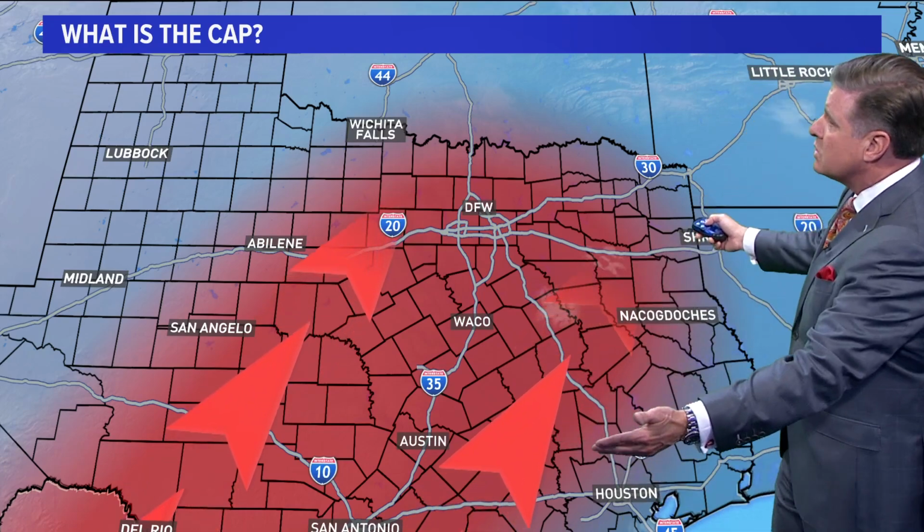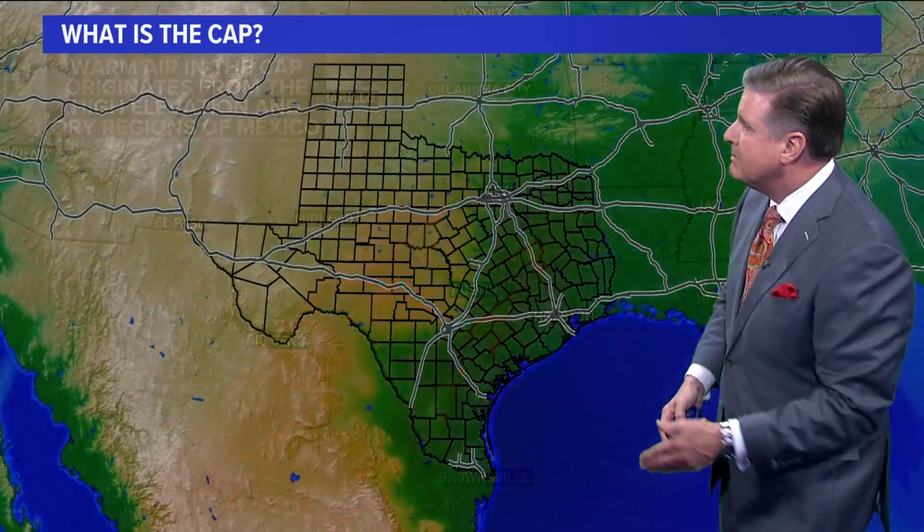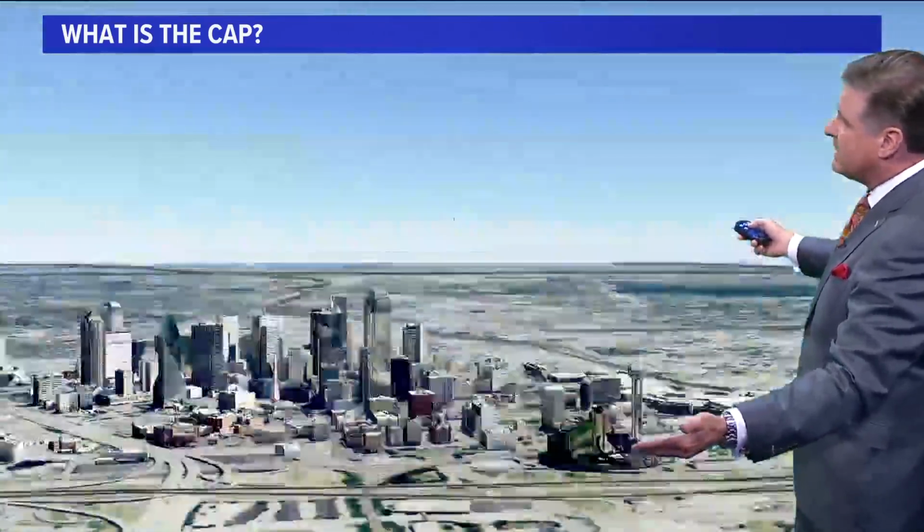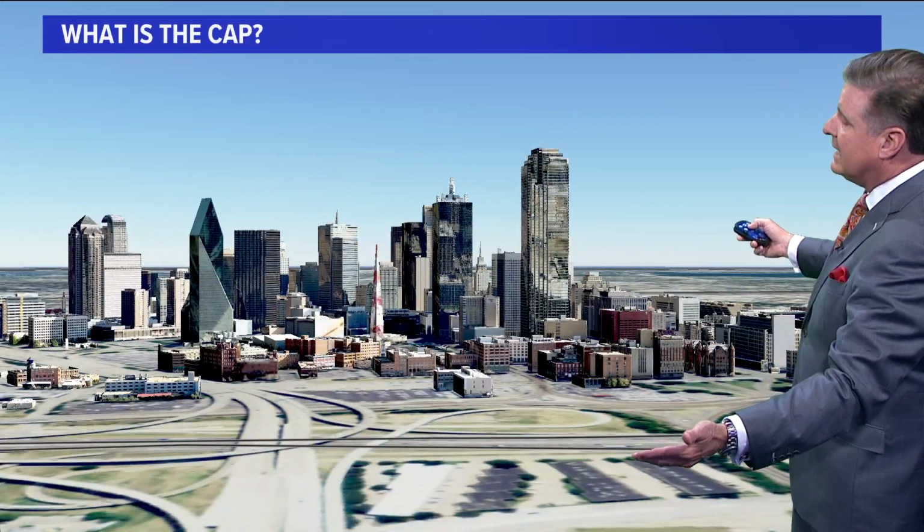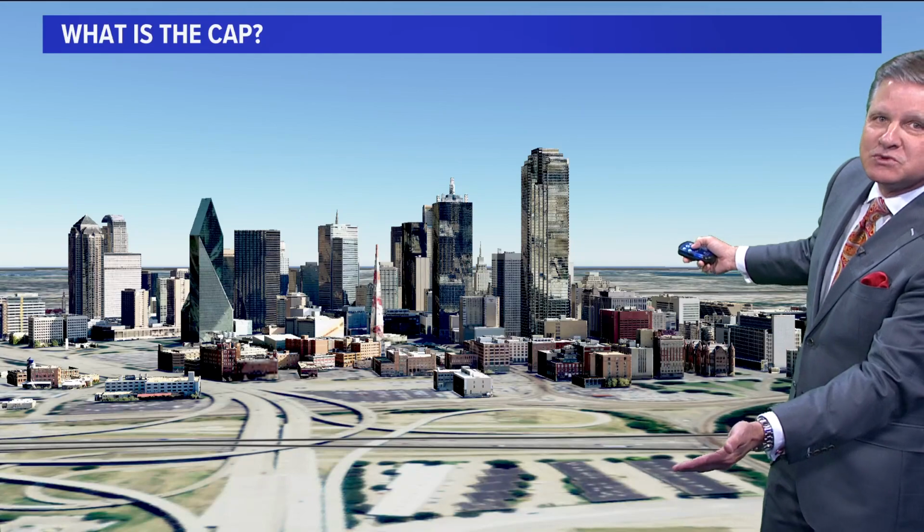And the extent of the cap, a lot of times, of course, it'll head up to Oklahoma, but it rarely heads much farther north than that, okay? So it's a huge Texas deal here for us. So we have this cap that's a warm layer of air aloft. It's that warm air that blows off the high plateaus of Mexico. It originates in those high elevations, the dry regions of Mexico. And this is how it looks as we take a look at the city of Dallas right now. Just imagine that it's Fort Worth too.